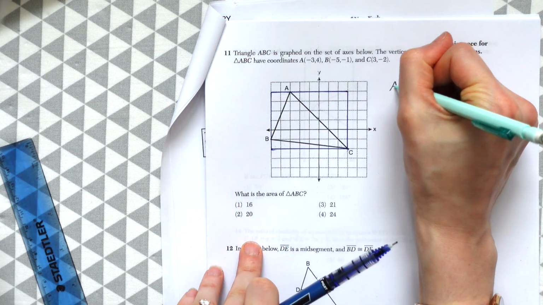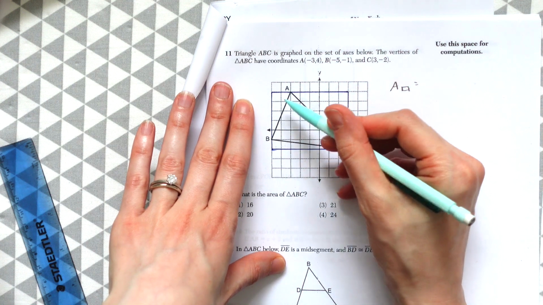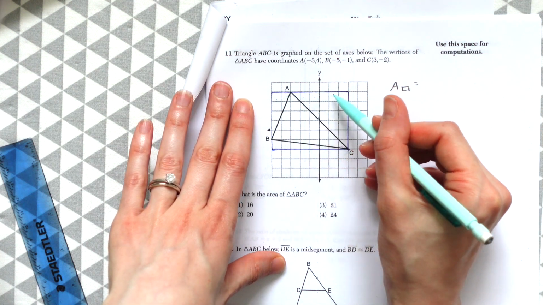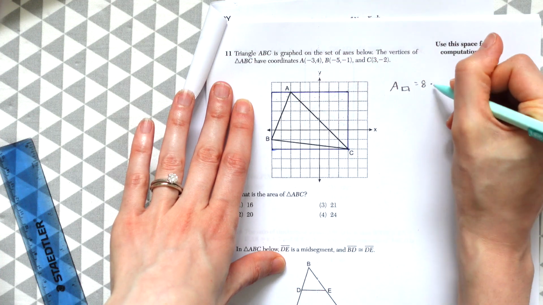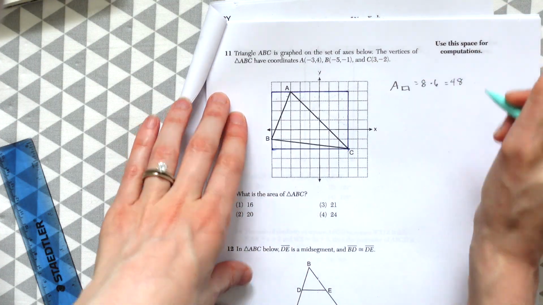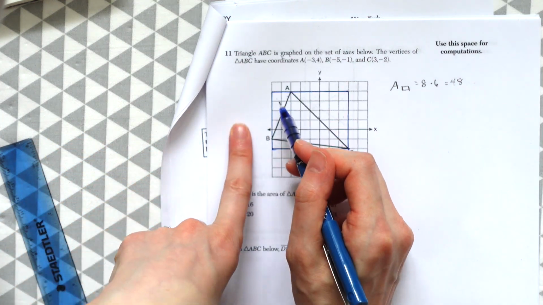The area of this rectangle is just the number of units length times the width. So we have 8 times 6, which gives us 48.